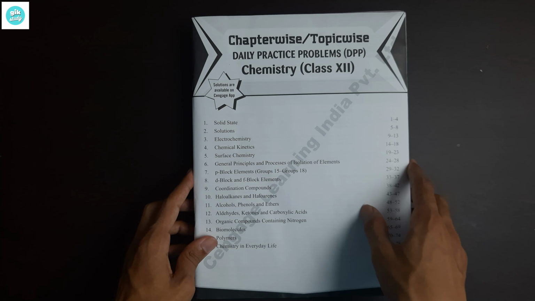Now this book and this DPP is really great for preparing for NEET. If you're a NEET aspirant, you should get this book. And along with this book you will get this DPP, I think.